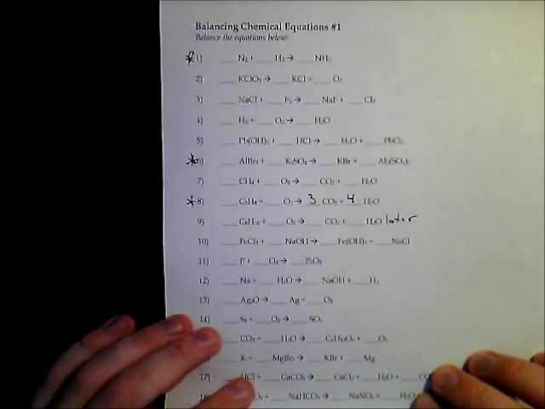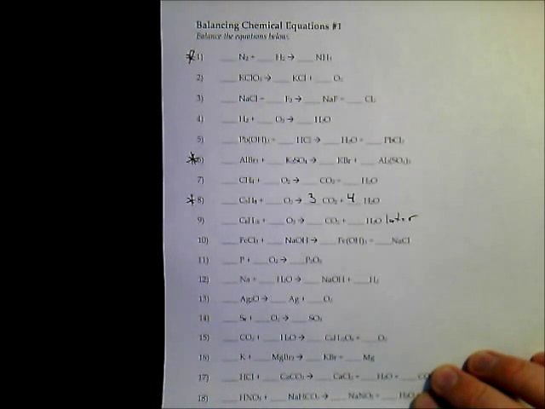Okay guys, so we're going to be looking at this. This is a page from your workbook. It says Balancing Chemical Equations 1 at the top. It's probably the first page in the reaction section. We're going to look at a few of these. I'm going to do about 4 examples or so.